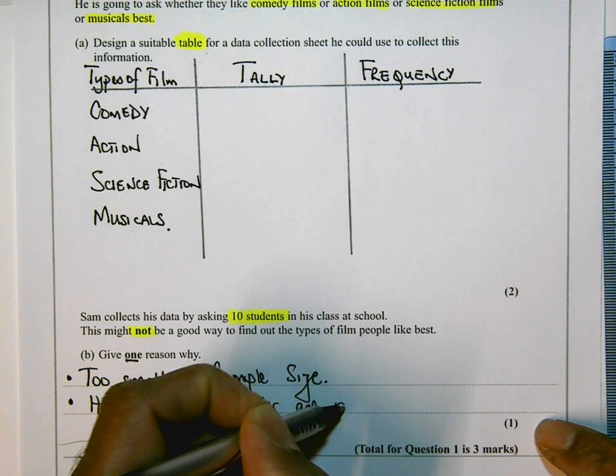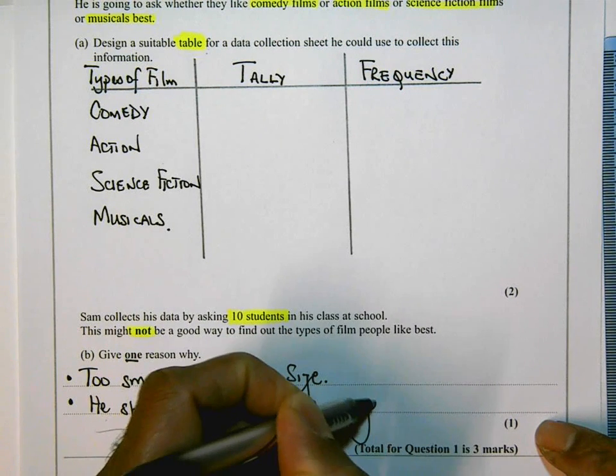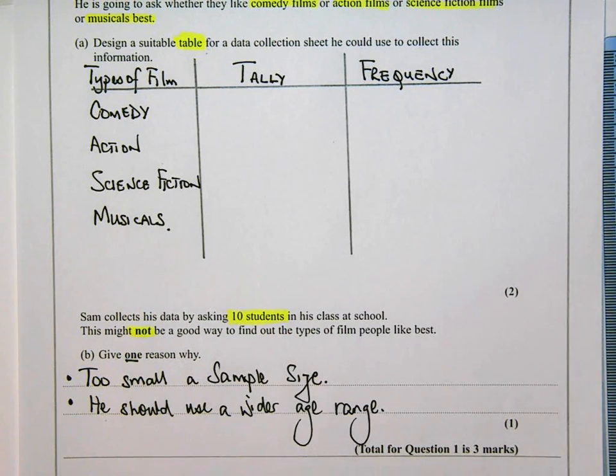It's very unlikely people in his class might like musicals. He might get some, but there are fewer students in his class who might like science fiction or things of that sort. Okay, this is a pretty straightforward question, and it's very easy to lose marks in this.